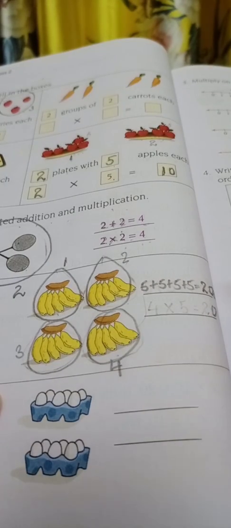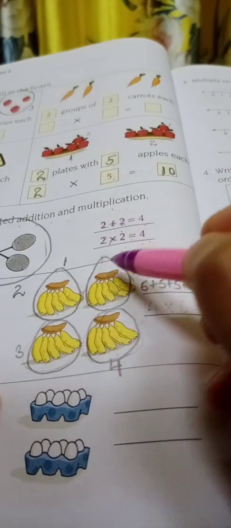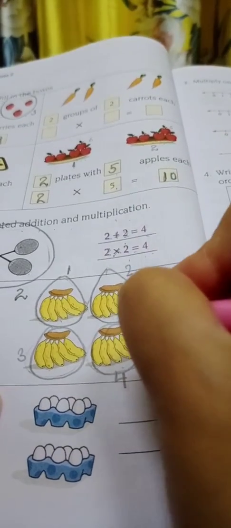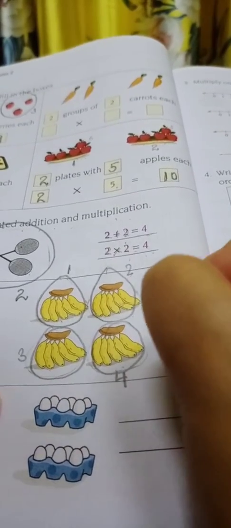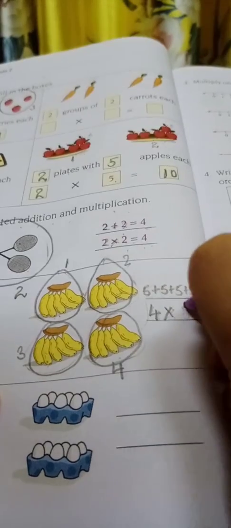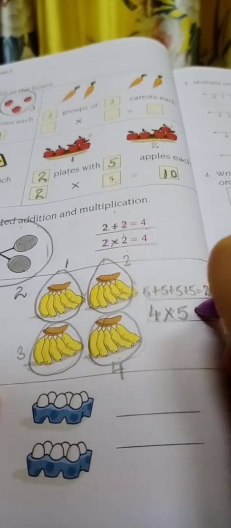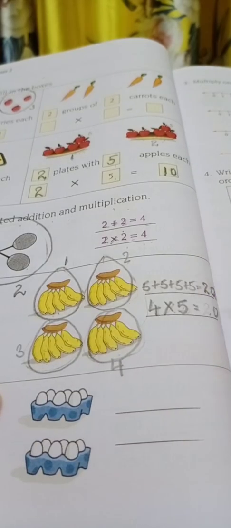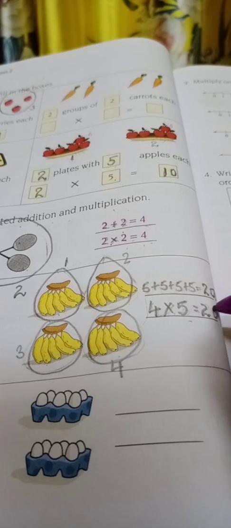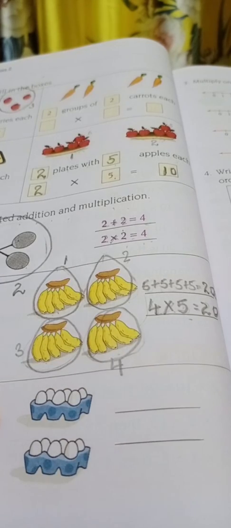But if you have to show it by the method of multiplication, you will first see how many groups are there. There is 1, 2, 3 and 4 groups. So you'll write it as 4 into, and how many bananas are there in each group? There are 5. So you write it as 5. And then you multiply. You know your 4 times table, children. 4 5s are 20 and you get your answer as 20.